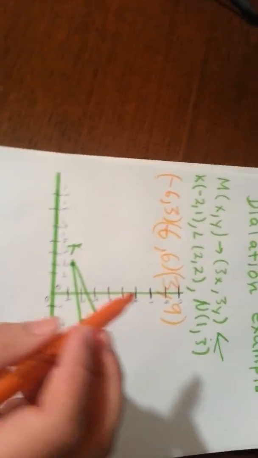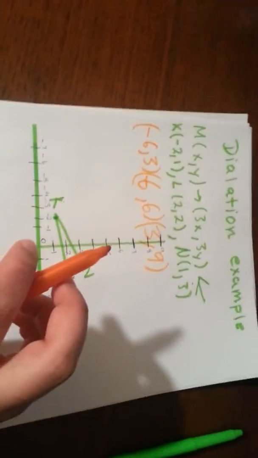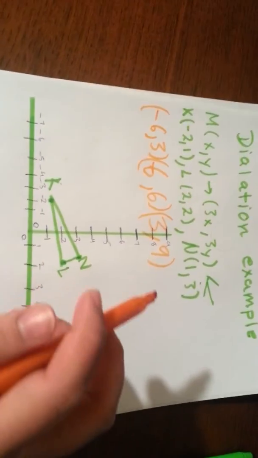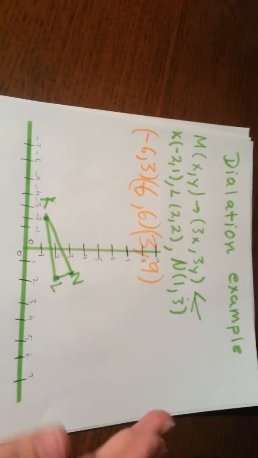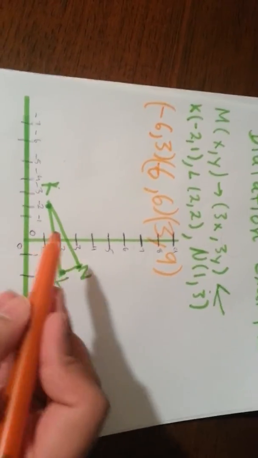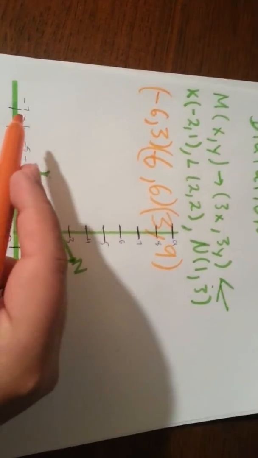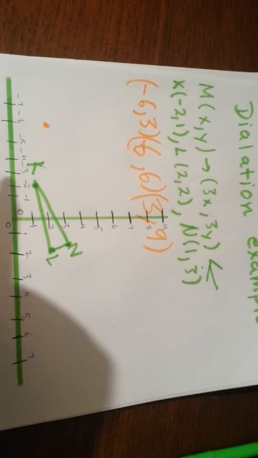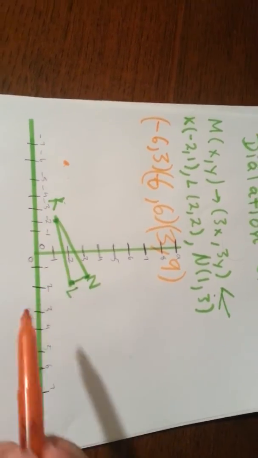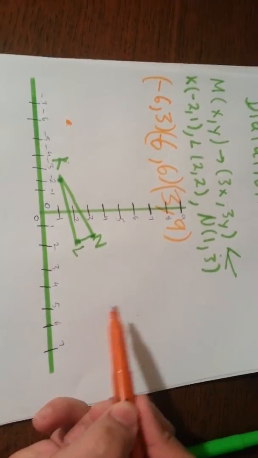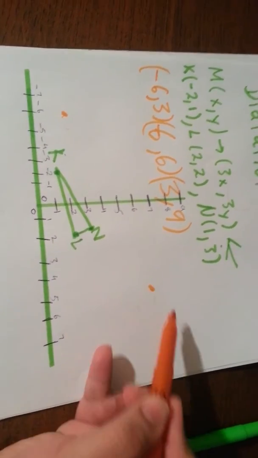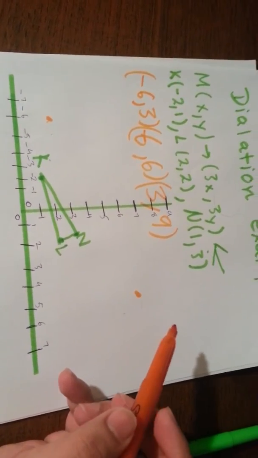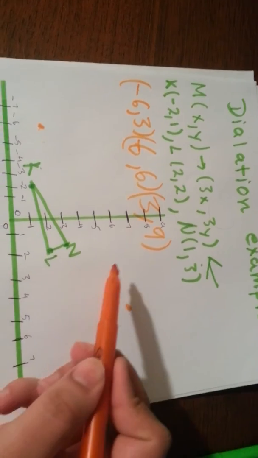When I plug these numbers in, the shape will have been dilated. So negative 6, 3, right here, right about there. 6, 6 will be right here. And 3, 9 will be up here.